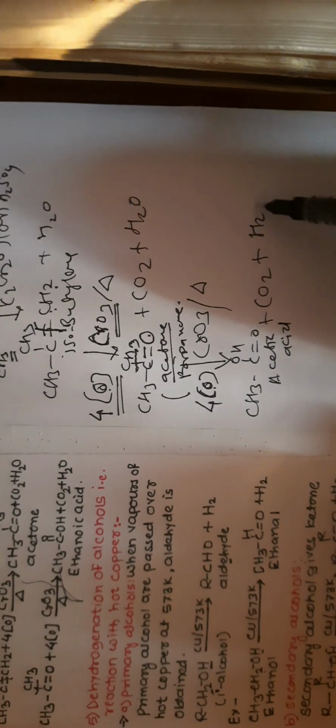Here now, CH3 C double bond CH3, the bond between these two carbon atoms breaks. C double bond O is formed, and one H and this oxygen combine to give CH3 C double bond O OH, which means acetic acid or ethanoic acid. Acetic acid formation takes place. One oxygen combined here, one H combined here, and the remaining carbon goes out as CO2 and again H2O.